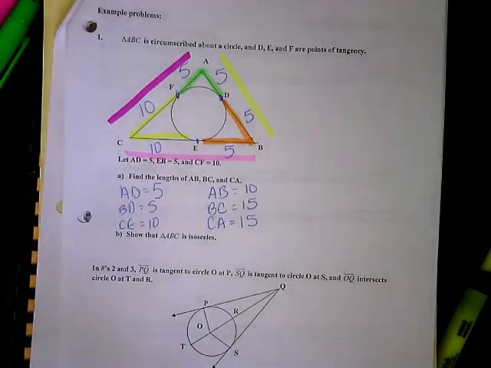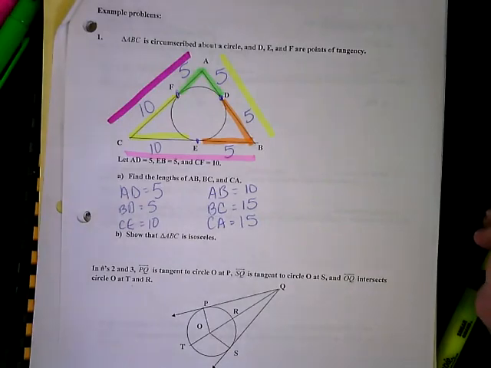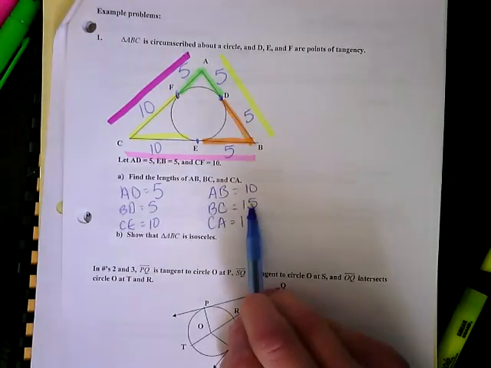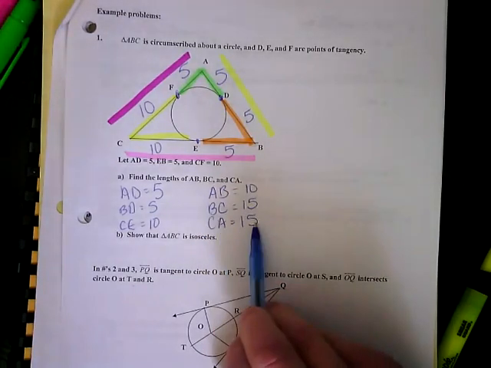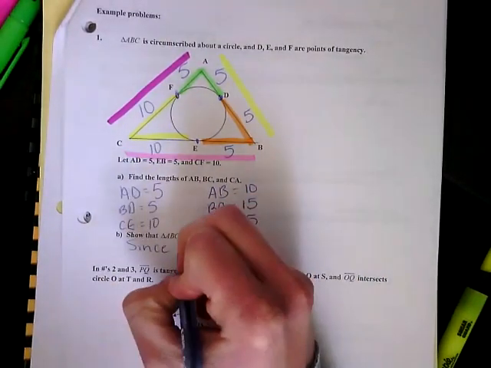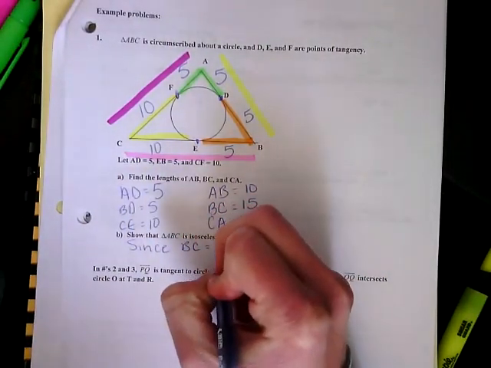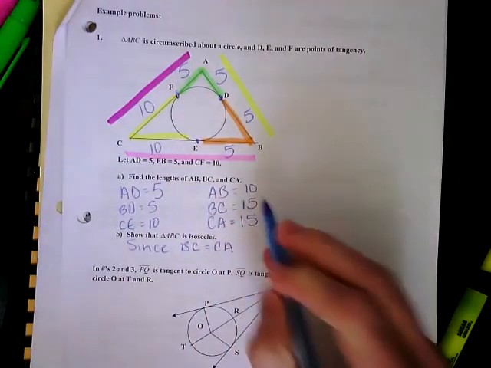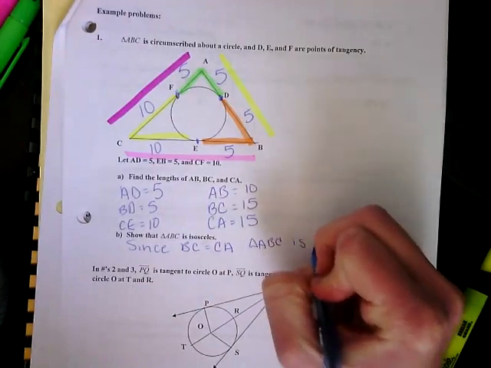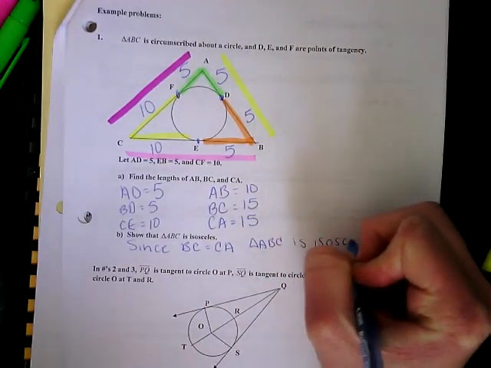Now, they want us to show that ABC is isosceles. So remember what an isosceles triangle is. It's a triangle with two equal sides. Since BC is equal to 15 and CA is equal to 15, triangle ABC is isosceles.